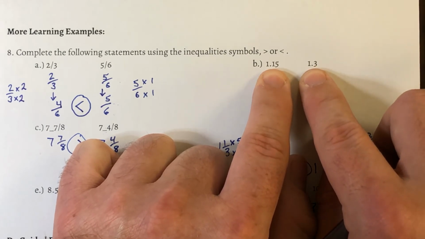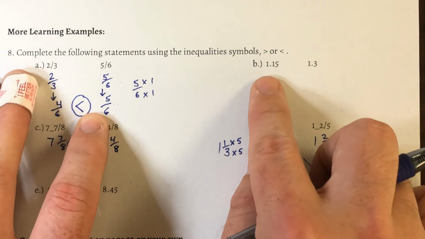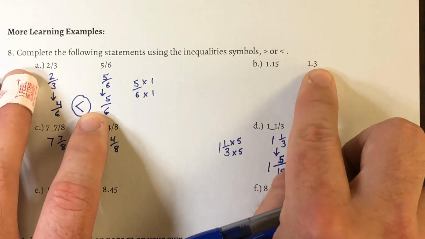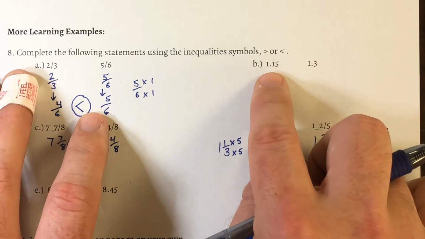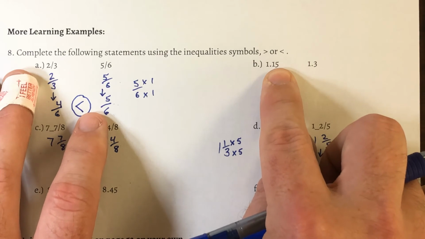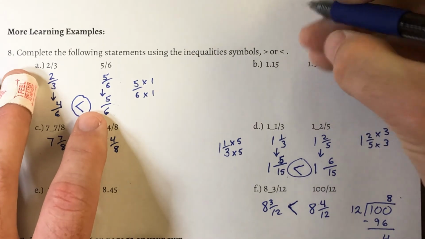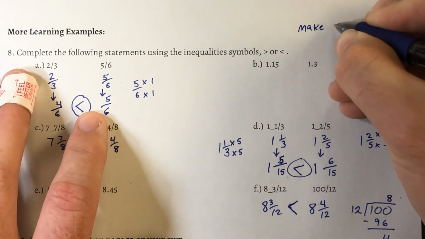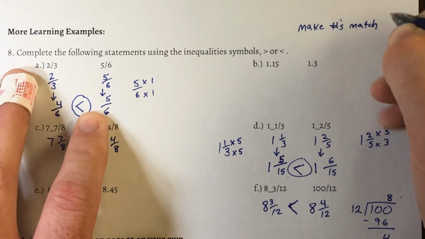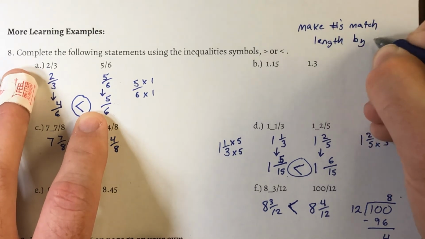Now, we're all about showing work, so what's another way you can show this? Make your numbers match length. Notice, I only have 2 numbers behind the decimal here. I have 1 number behind the decimal here. Some people might look at this and say, oh, 15 and 3, 15 is larger. Well, that's not really 15, that's 0.15, that's 0.3. It's different. So what strategy are we going to use? We're going to make the numbers match length by adding zeros.